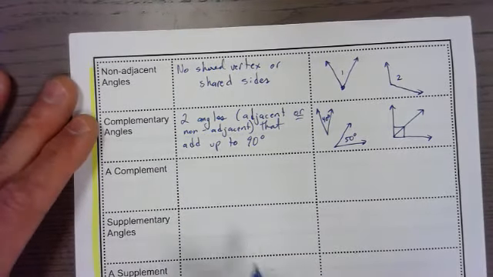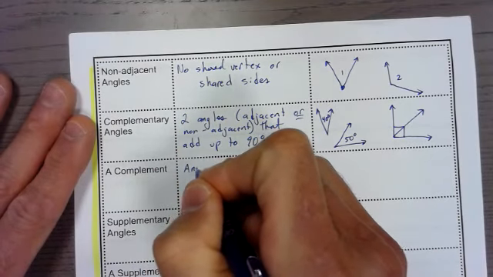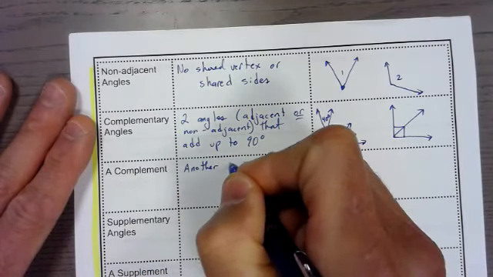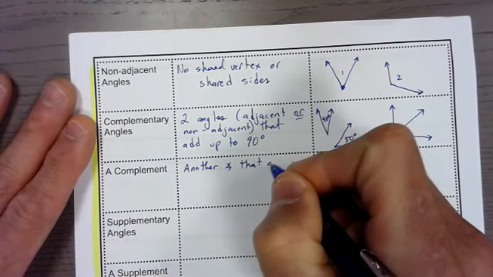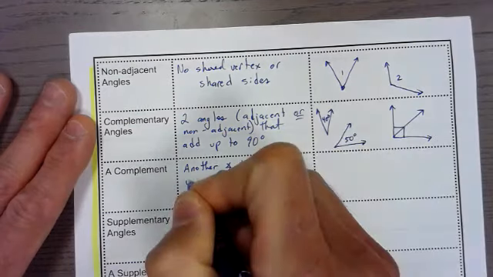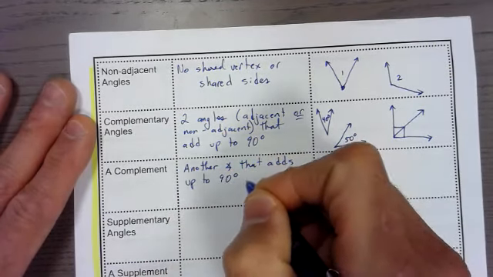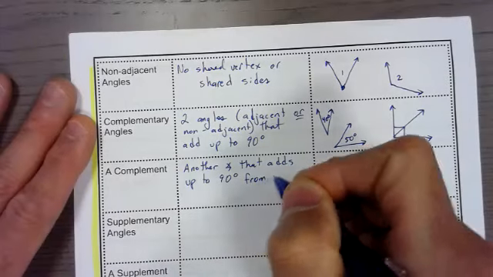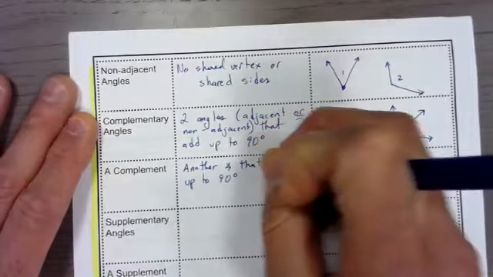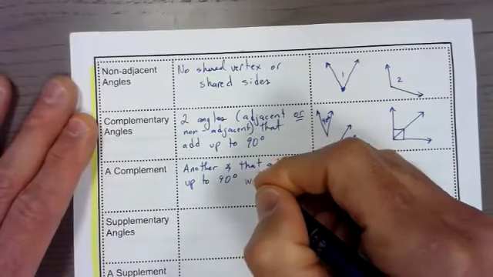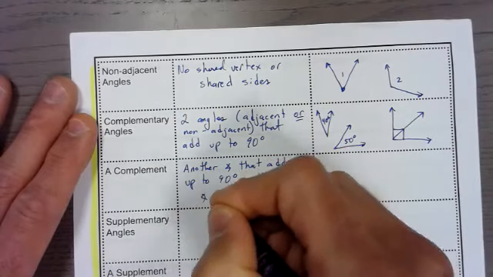A complement is another angle that adds up to 90 degrees with a first angle.